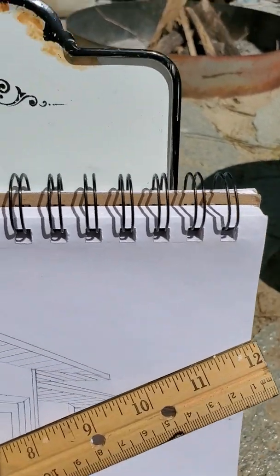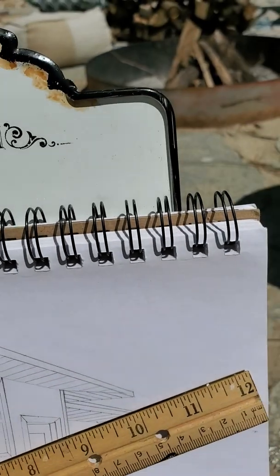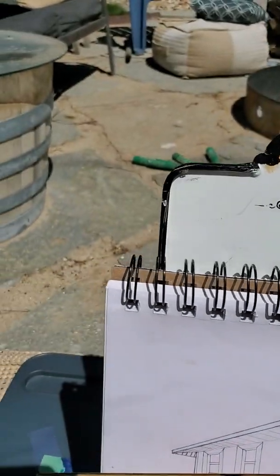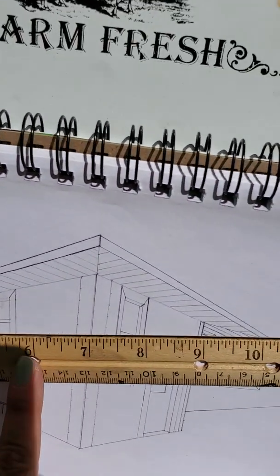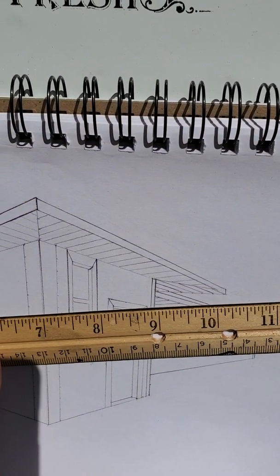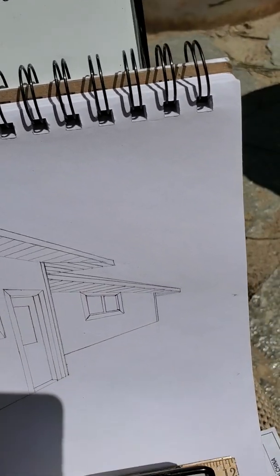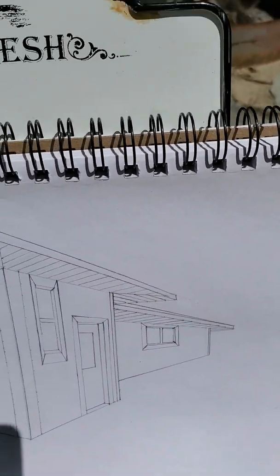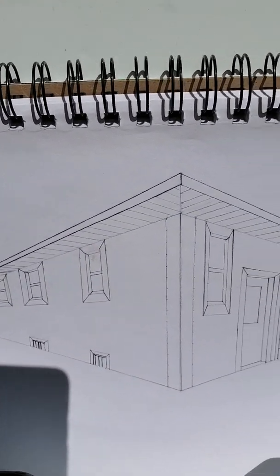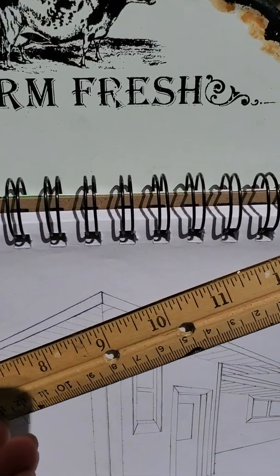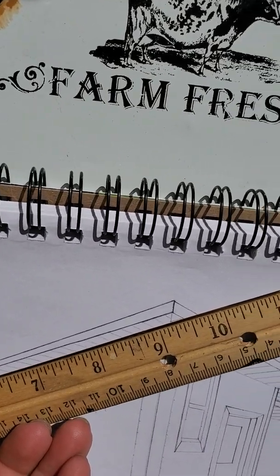And then for the roof on this far side, again, I took it to the opposite side and lined all of those up. That just takes time to mark them all out evenly on your ruler. Decide how far apart you want each of them.